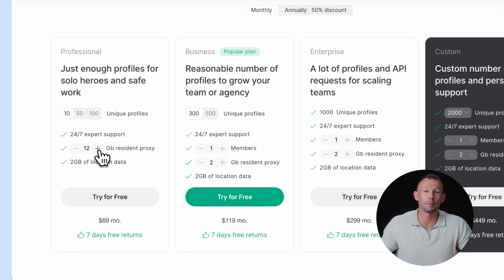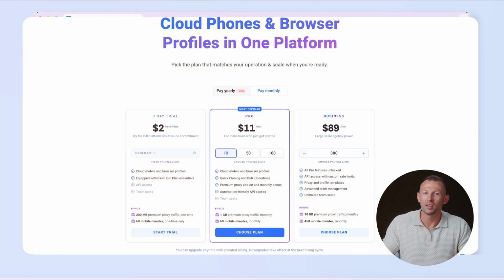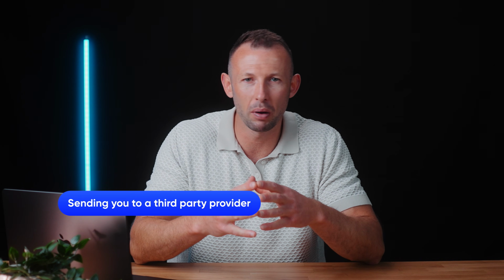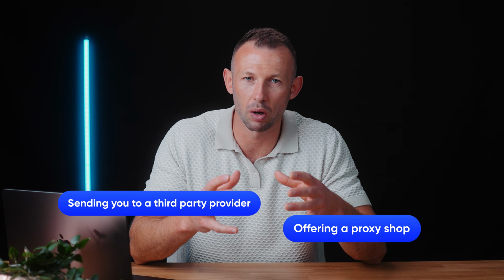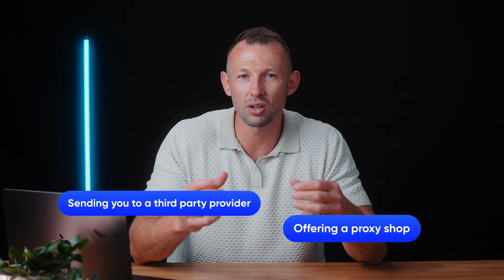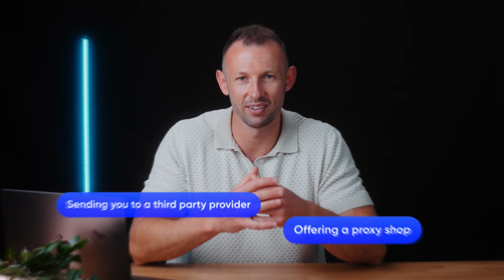Now, there are no caps or restrictions on connecting your own external proxies either. The closest rival is Multilogin, which bundles residential proxies and has slightly more traffic on some plans, but is less transparent about how to actually use them. Everyone else in this review series is either sending you to a third-party provider or offering a proxy shop that their own documentation quietly recommends avoiding.